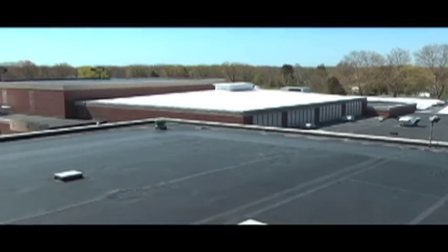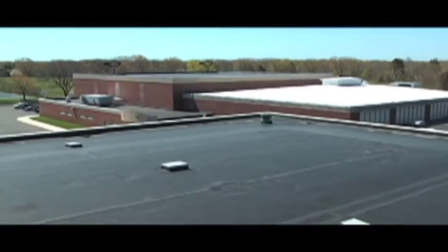As we can now see, there's a large portion of flat roof. This too needs to be replaced. All told, the projected cost of $1.9 million is taken from a capital reserve rather than bonding the work and paying more for interest on the loan, which would lead to a higher tax levy.